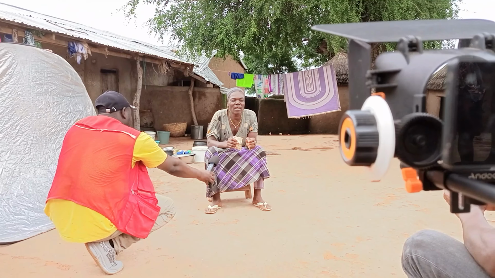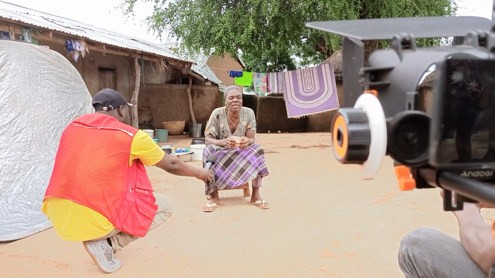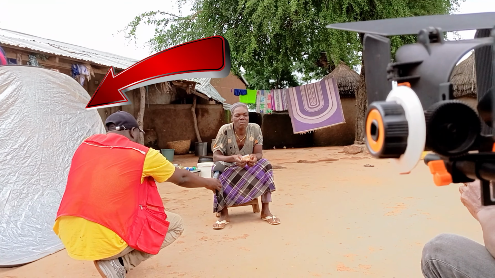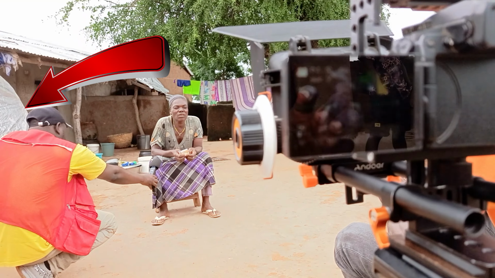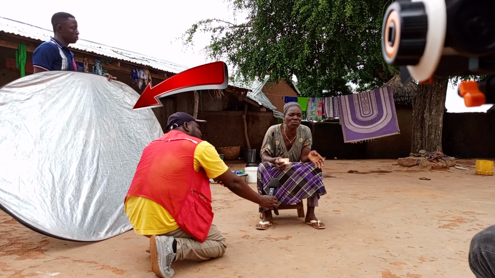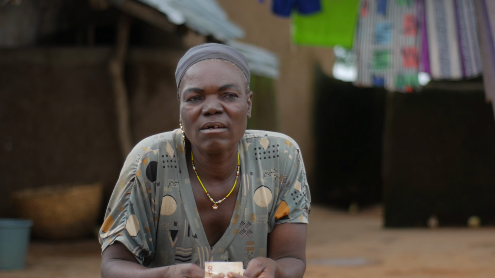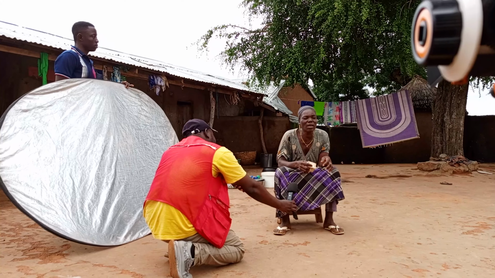And then, of course, we cap it all off by using this reflector over here. This is not required in this shot, but of course, this is just an overkill. What he's holding here is just a reflector. And without it, the shot would have still passed as okay. But since this was kind of a semi-professional set, we added it here.